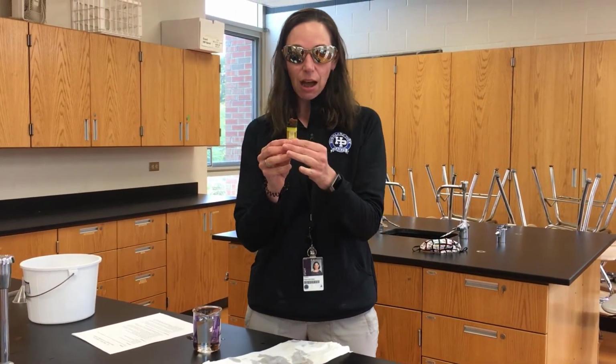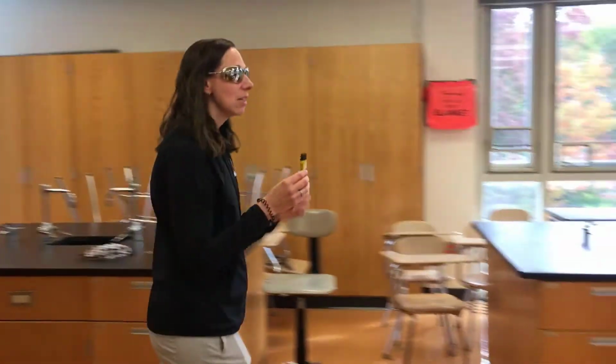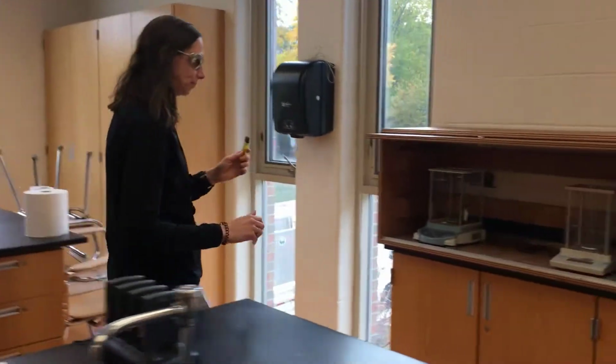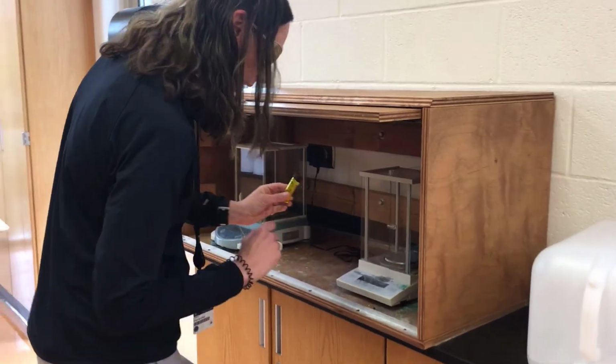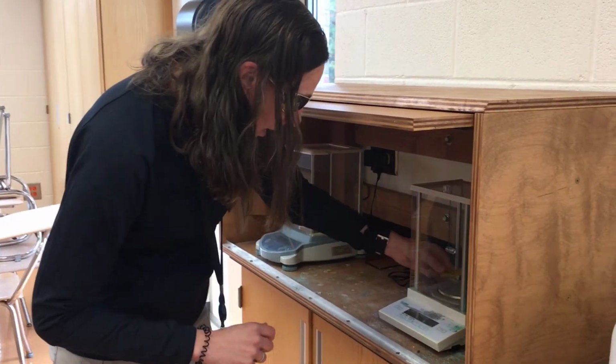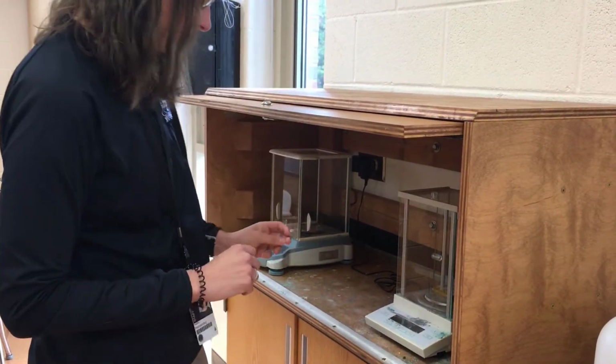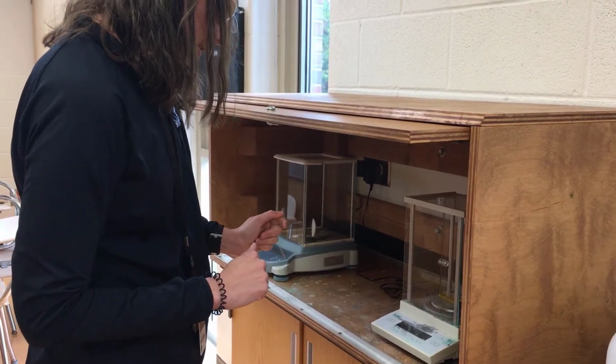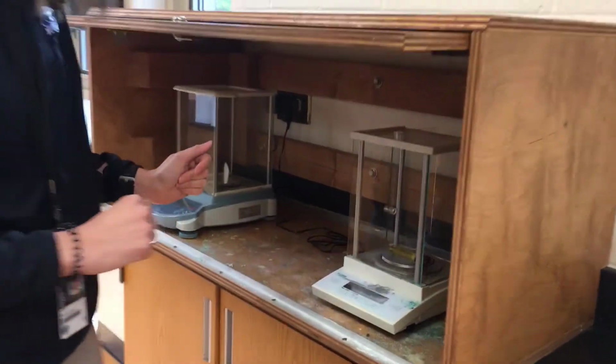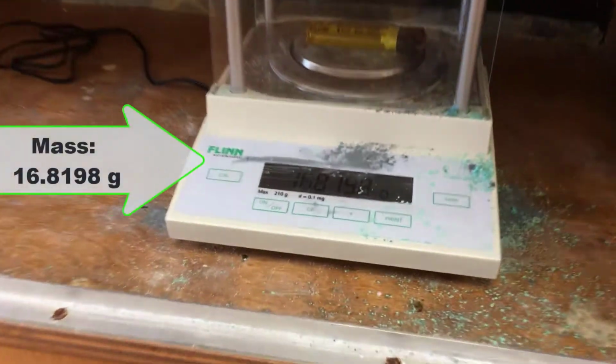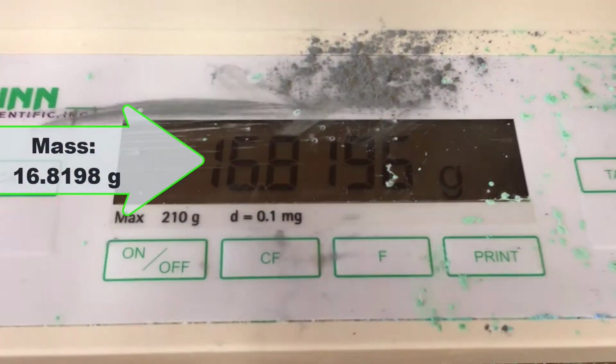So now that I've dried off the butane lighter, I'm going to take it to the analytical balance and tare it so it says 0. It says 0. And so we'll put this on here. And we are at 16.8198.